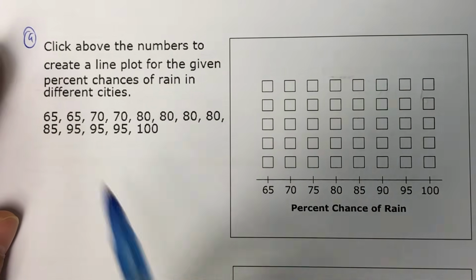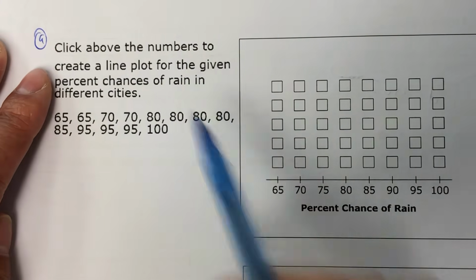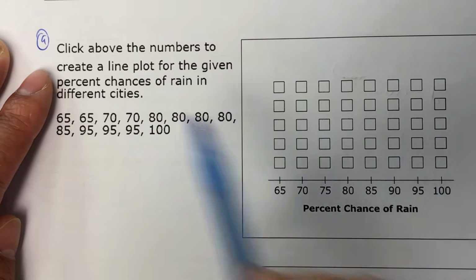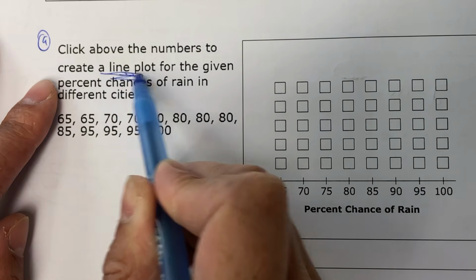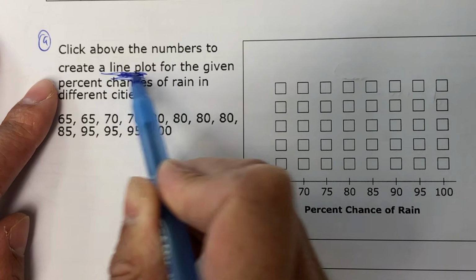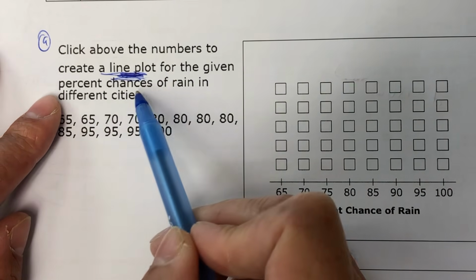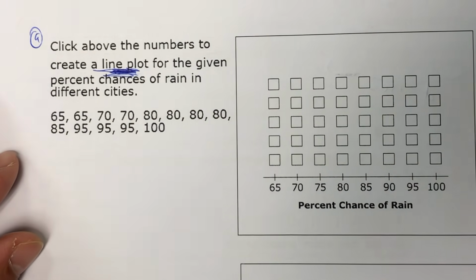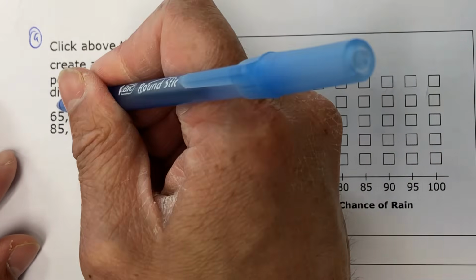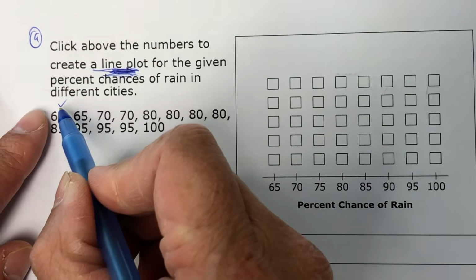Alright, let's go over question number 9. Click above the numbers. So these are the numbers we're talking about. Click above them to create a line plot. A line plot is just a graph, or I'm also thinking this is a dot plot, for the given percent chances of rain in different cities. So when you get this, if you can annotate above it, just put a little check.